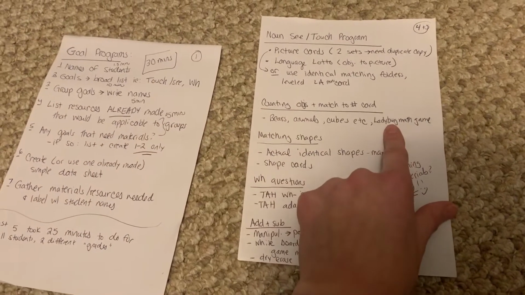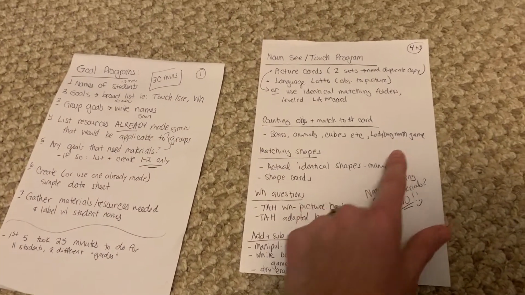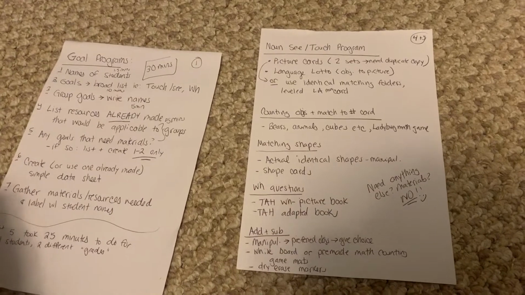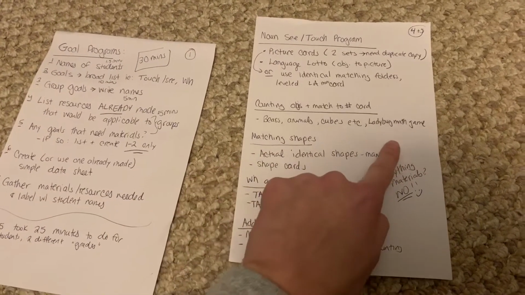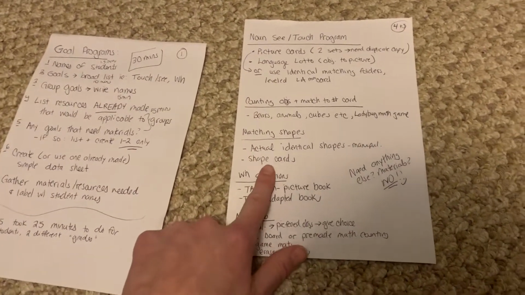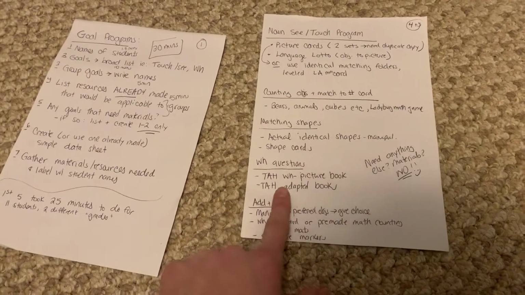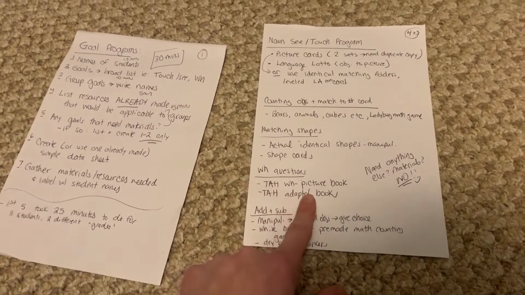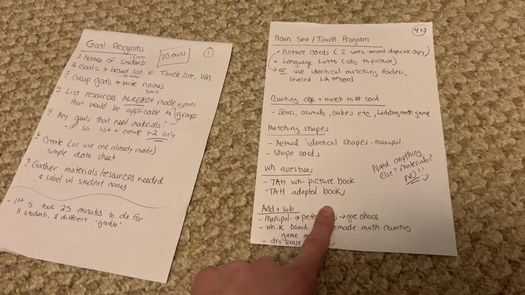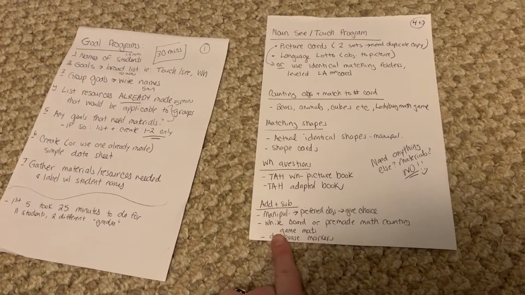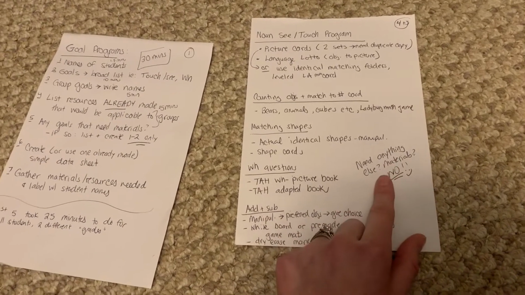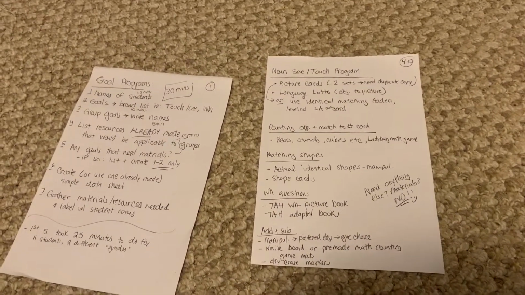I already have a ladybug math game that has dots on it. Instead of making my own, I was going to go make something else, and I was like, you know what? I already have something for that. Matching shapes, I have tons of shapes in my classroom and file folders. And then WH questions, I have the Autism Helper WH picture book and a lot of adapted books. And then with addition and subtraction, the same thing. Need anything else? Nope. So I stopped right there.